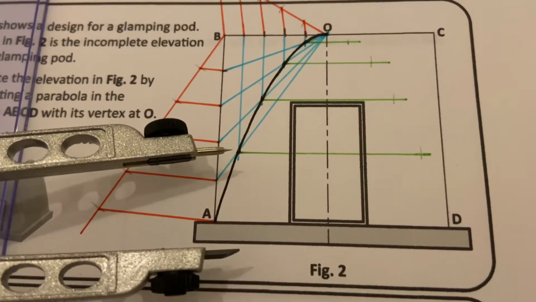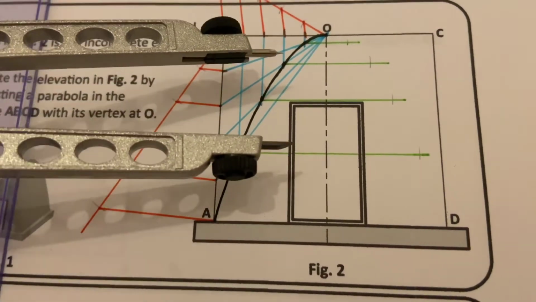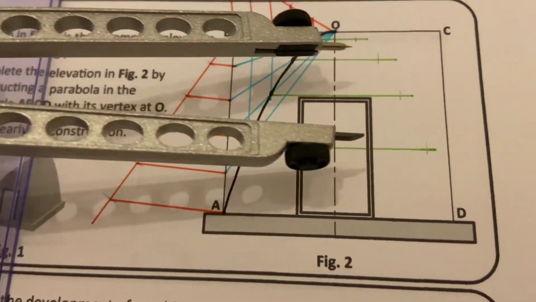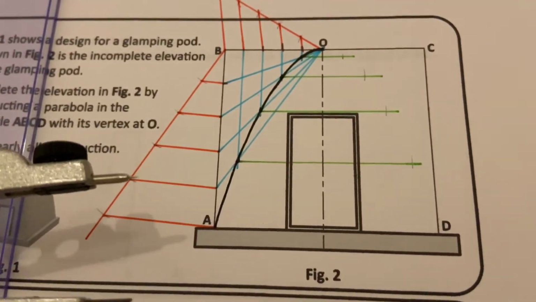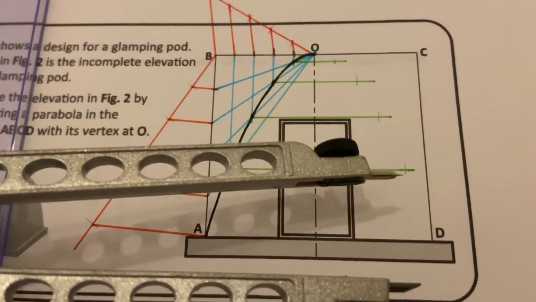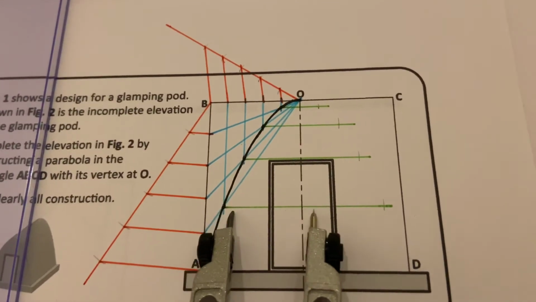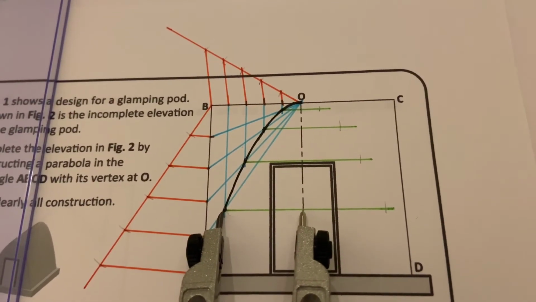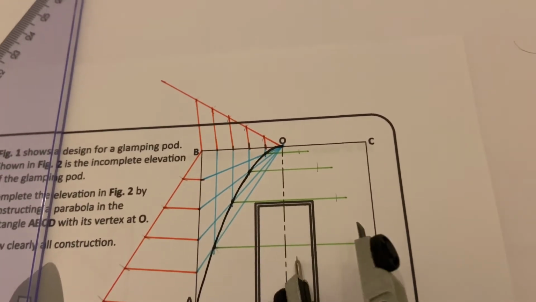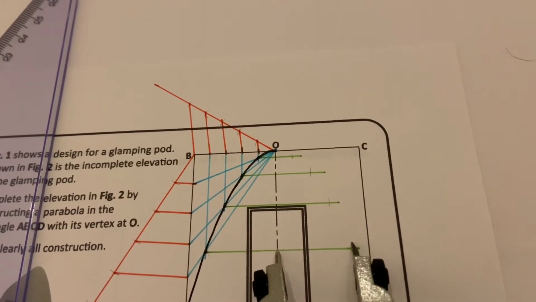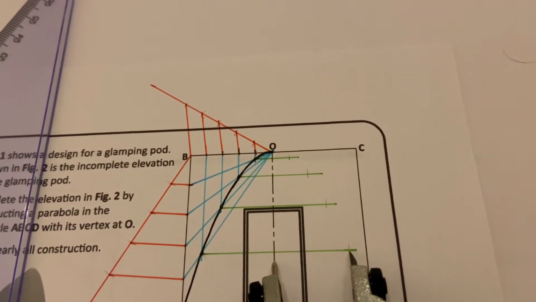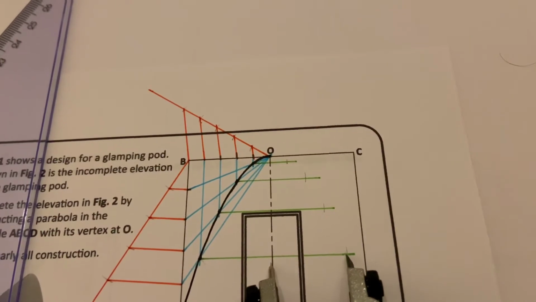So the first thing we do is everywhere we have a point on the parabola on this side, we just bring a horizontal line straight across to get the points here in this position. And then taking the distance on your compass from the center line to the first point and flipping that over to the other side, you mark your points into this location.